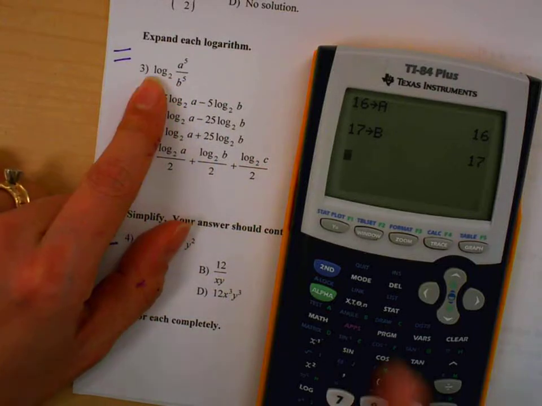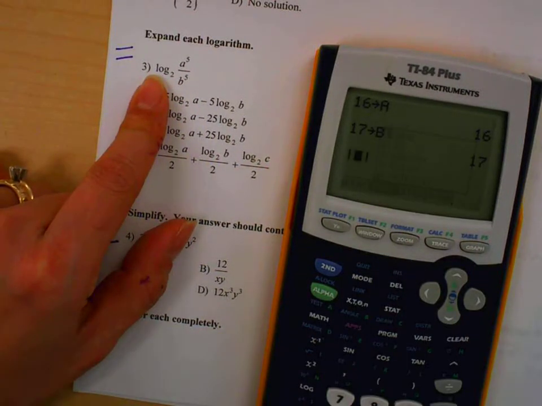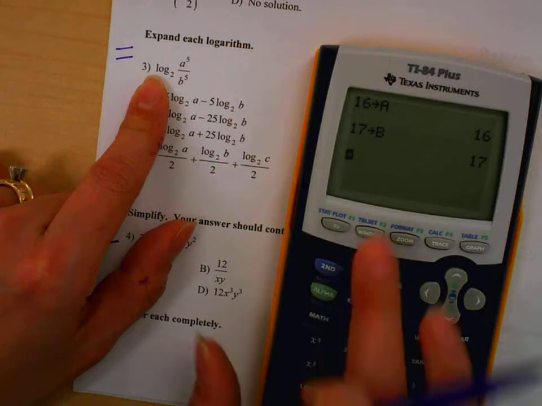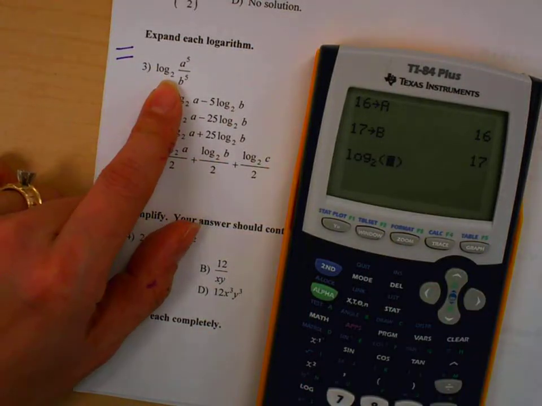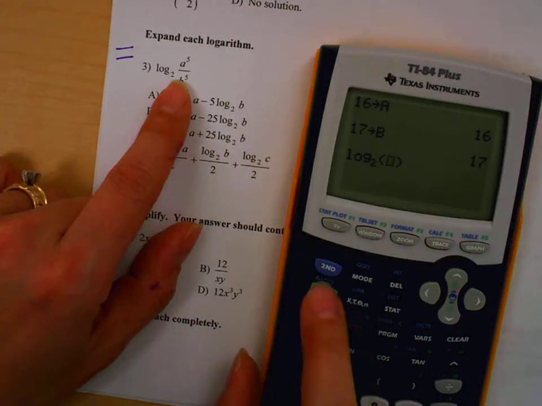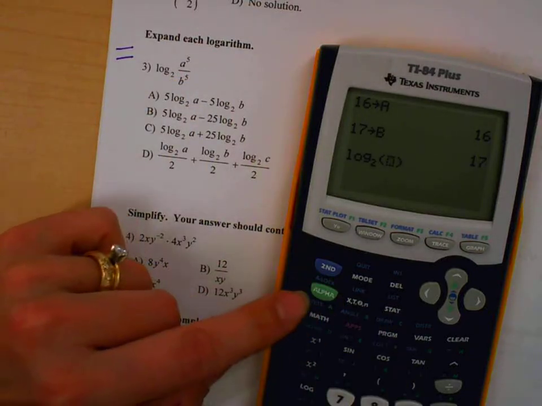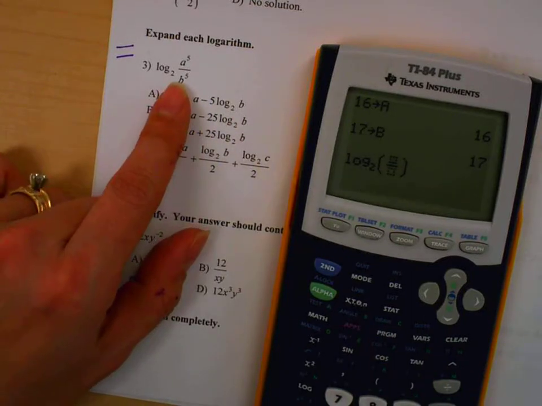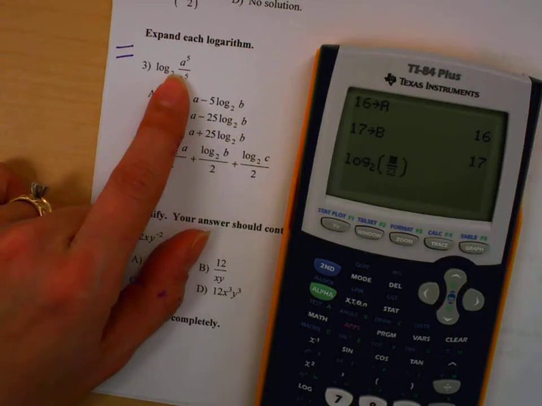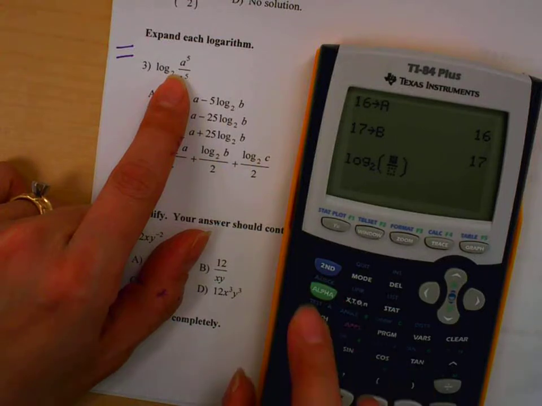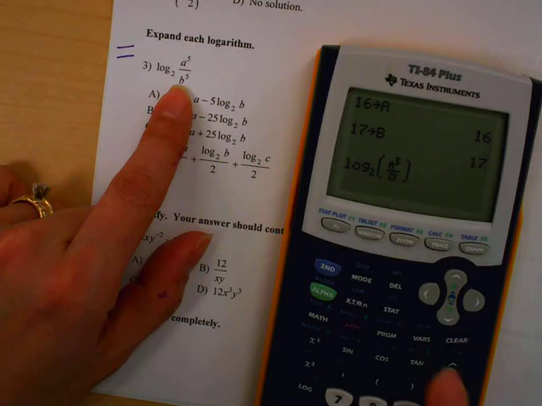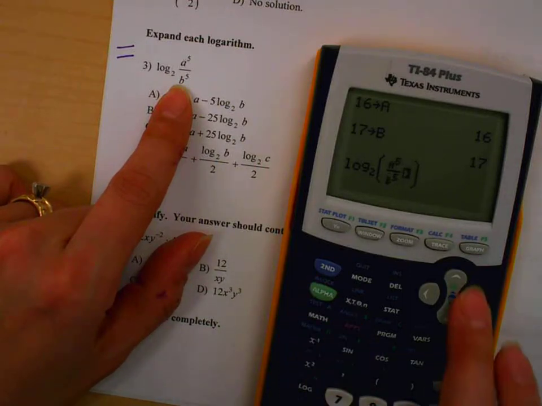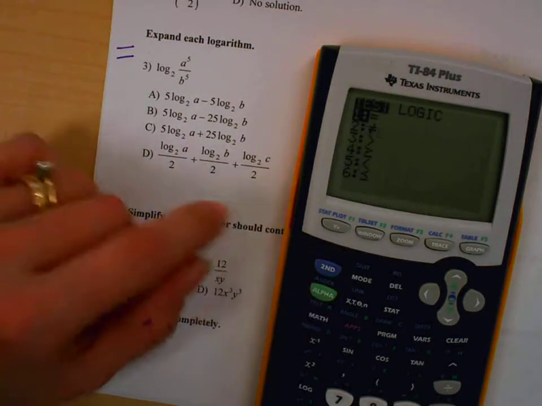All right, so now I can type it in. So alpha window 5. So we have log base 2 of, alpha y equals for a fraction. So I have a to the 5th, which is alpha math to the 5th, and then b to the 5th. So alpha apps to the 5th. Don't hit enter here. We want to do second math enter.